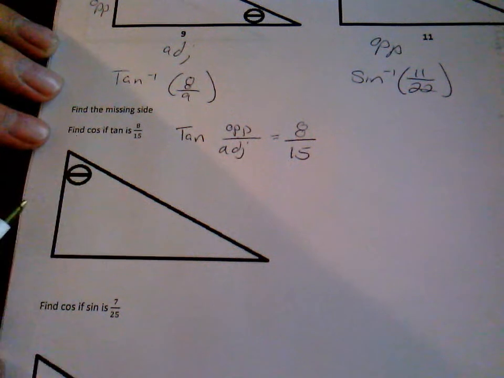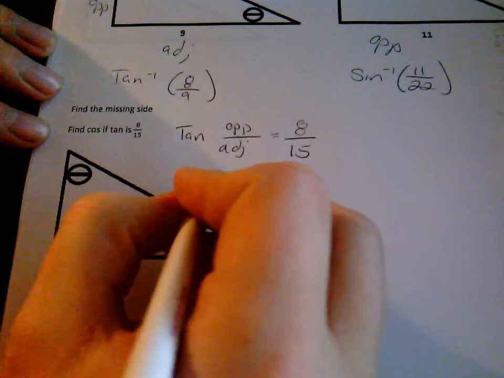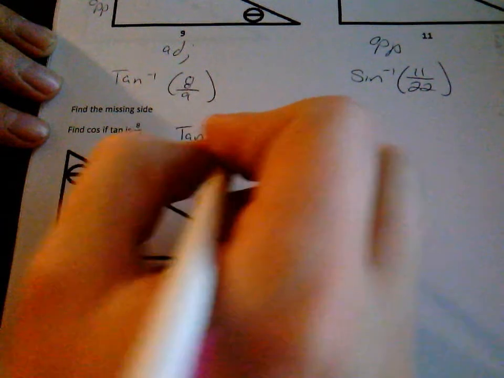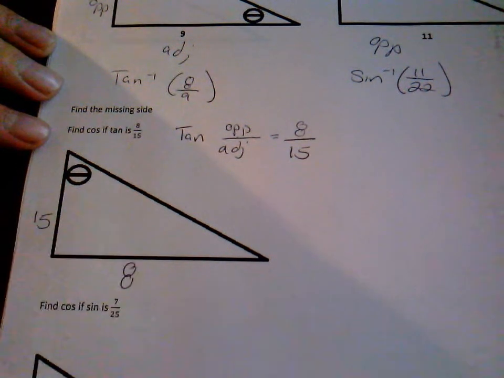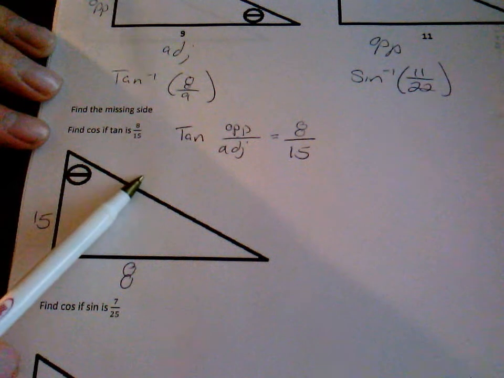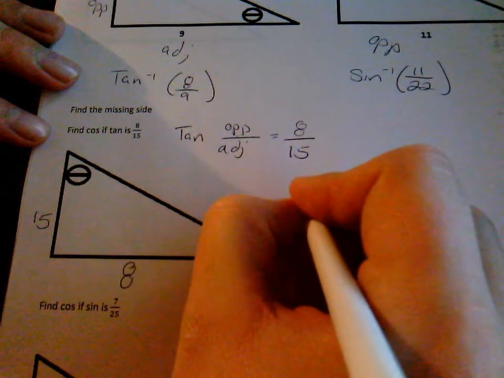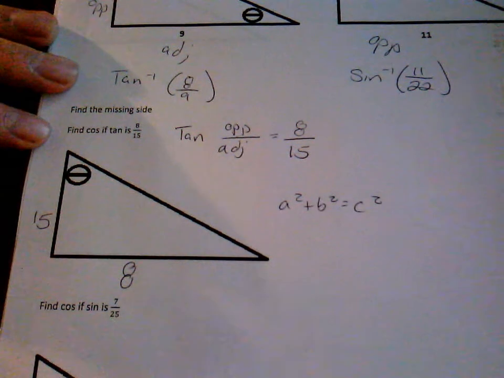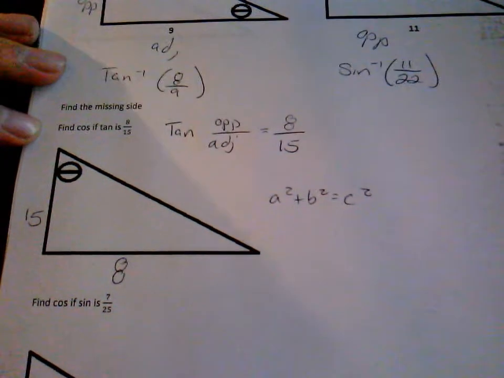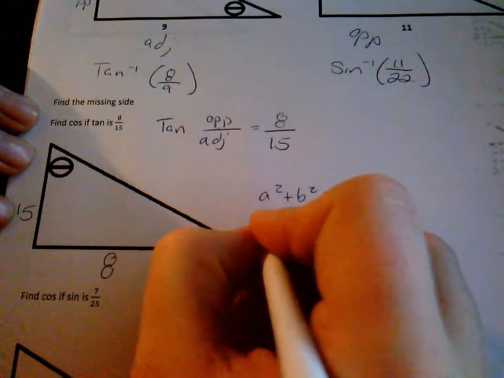So here's the theta. You know the opposite is 8. You know the adjacent is 15. So what we're going to try to find is this last side up here. Well, this is where a squared plus b squared equals c squared comes in, because we're going to use that to find the third side. So our a is 15, so we're going to take 15 squared.